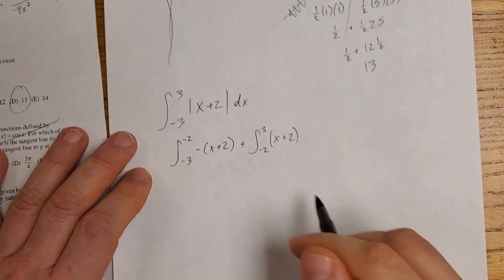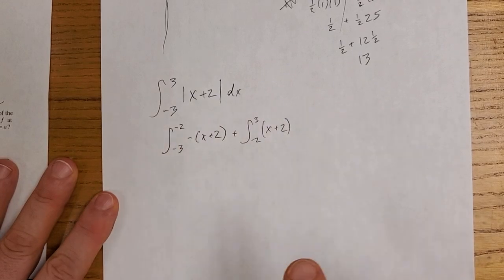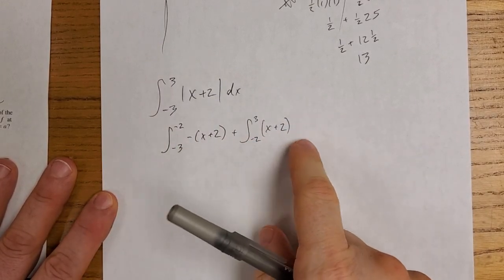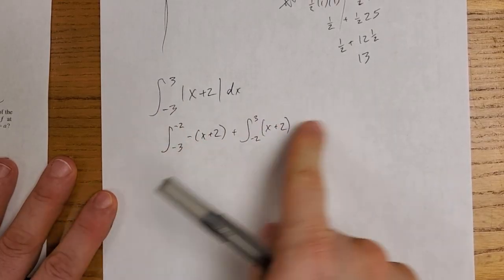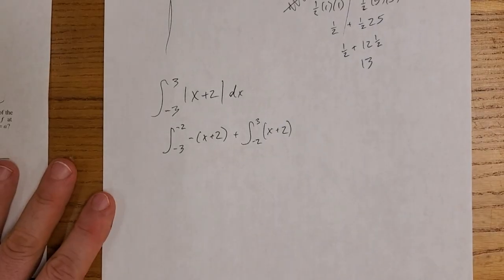Oh, I forgot to write the dx's. And if you go to the effort of working all that out, a little more math involved, you have to integrate, and then you have to plug in, and I promise you it would still come to 13.